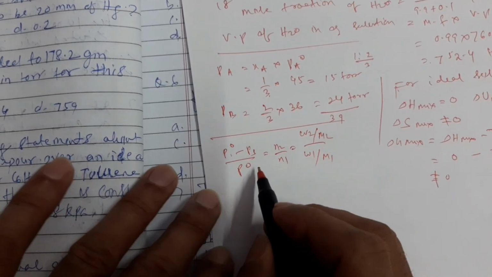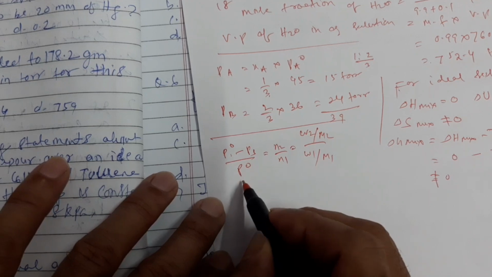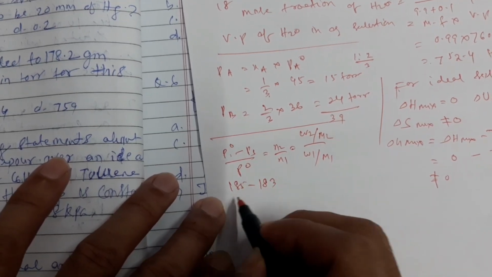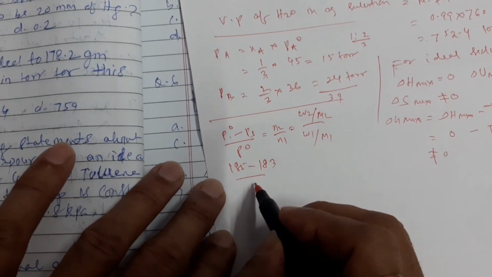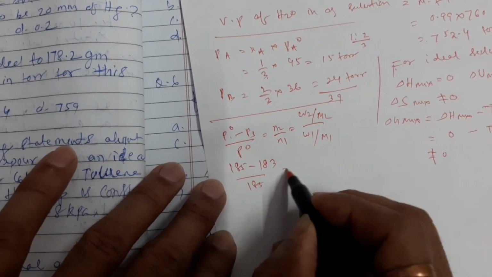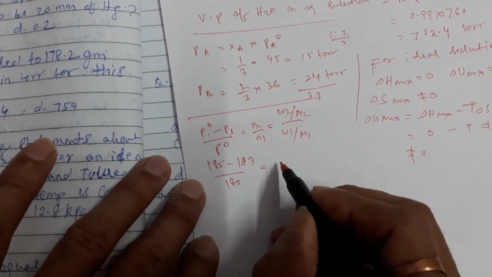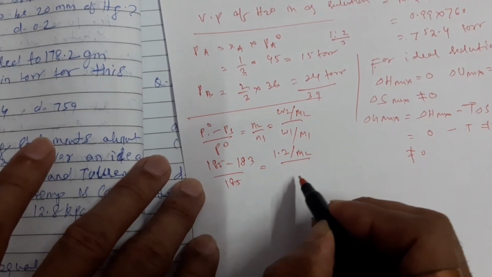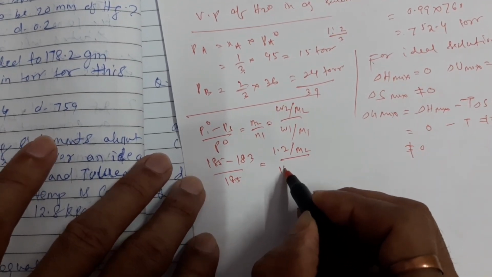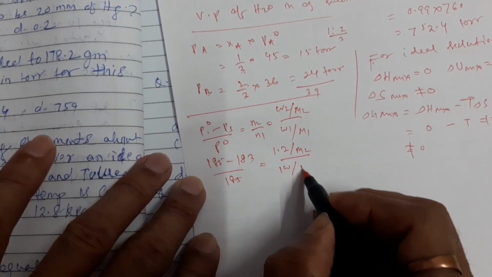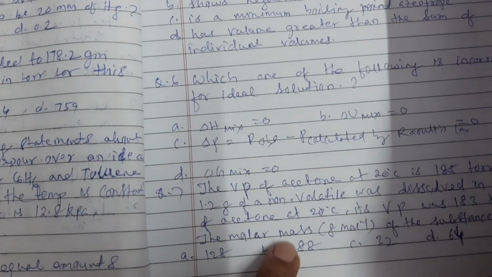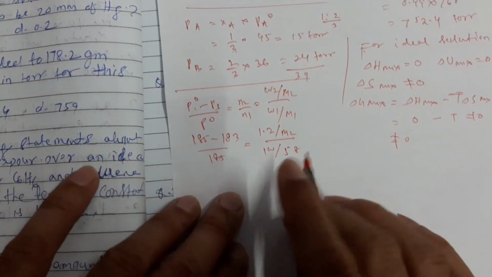Okay, so it is (185 minus 183) by 185 is equal to 1.2 by molecular mass M2, over 100 gram by 58. So what is 58? The molecular mass of acetone is 58.